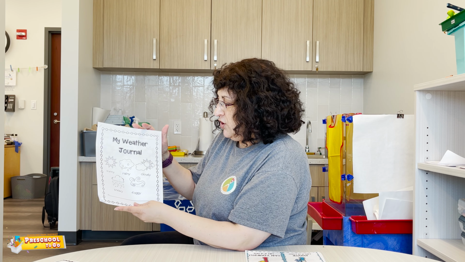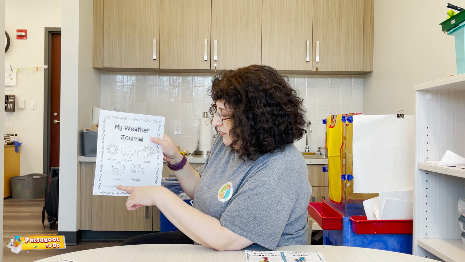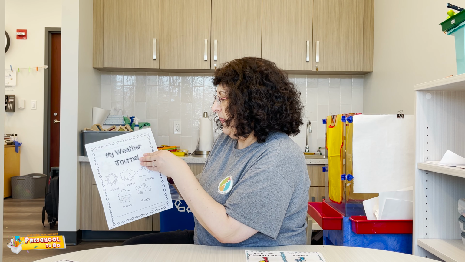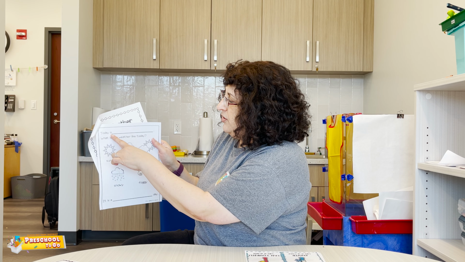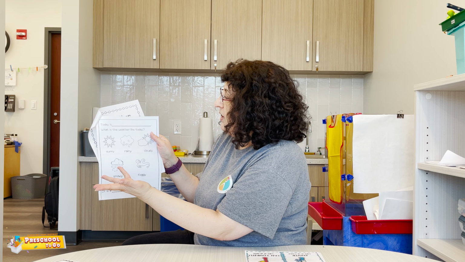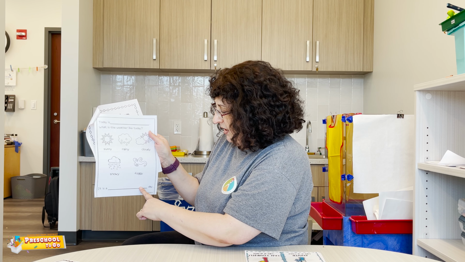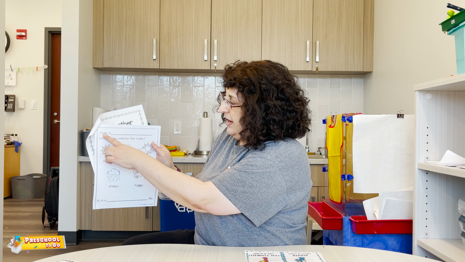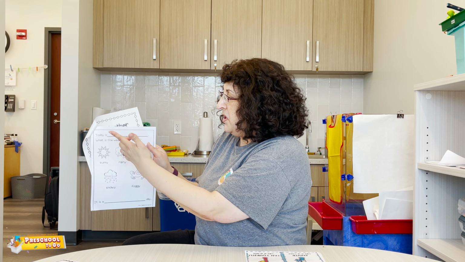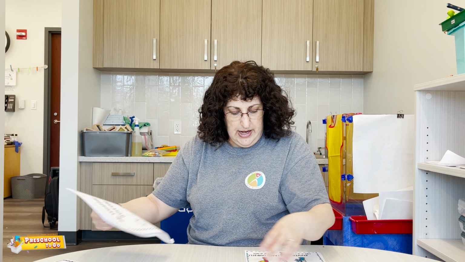Then we have a weather journal that has pages for 1 week where it's sunny, rainy, cloudy, snowy, or foggy. And you can write your name. And inside, see what the weather is. The weather today is, and look what it is. And you can circle what you see, and it says it is a blank day, meaning what the day is. So again, today is, say what the day is. Is it Monday, whatever the day is? And then down here what the weather is. And you can work on that.